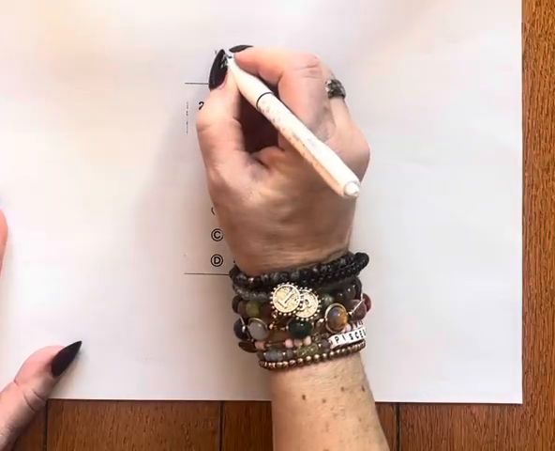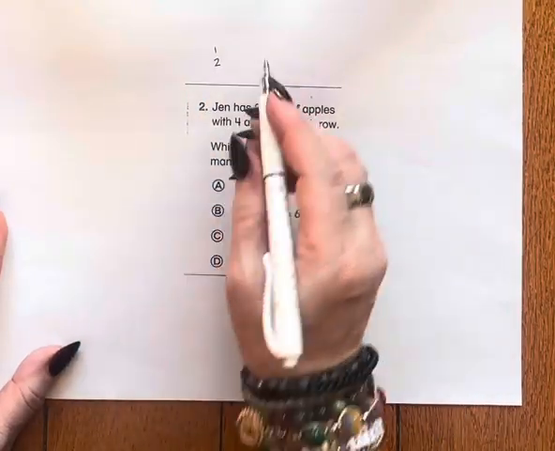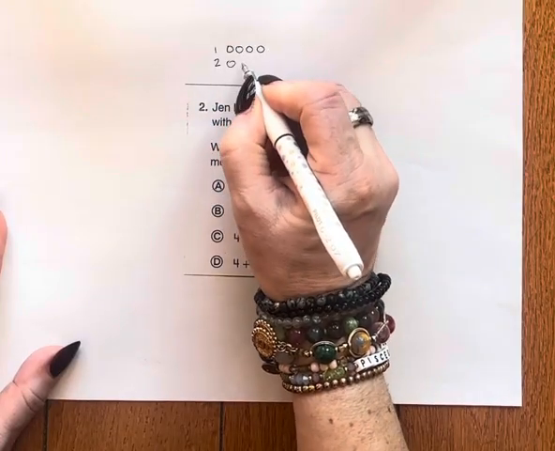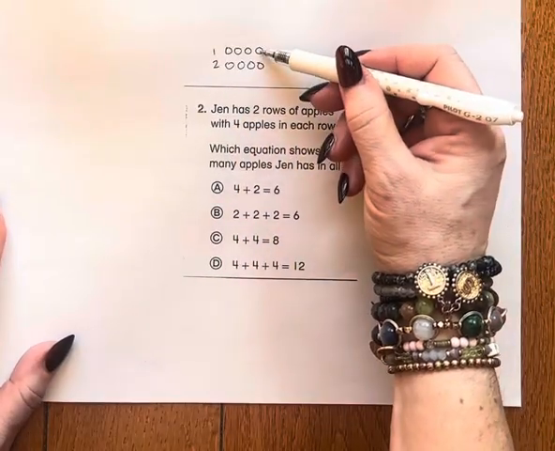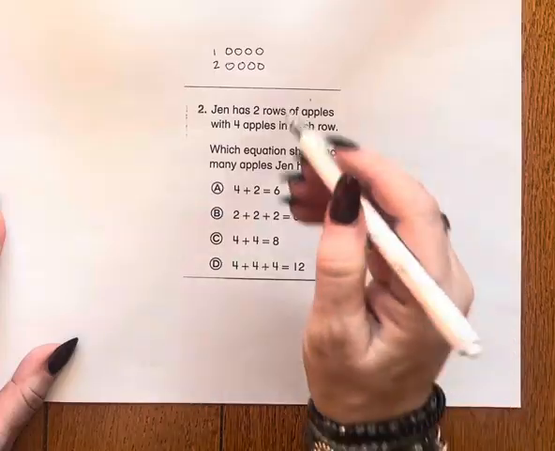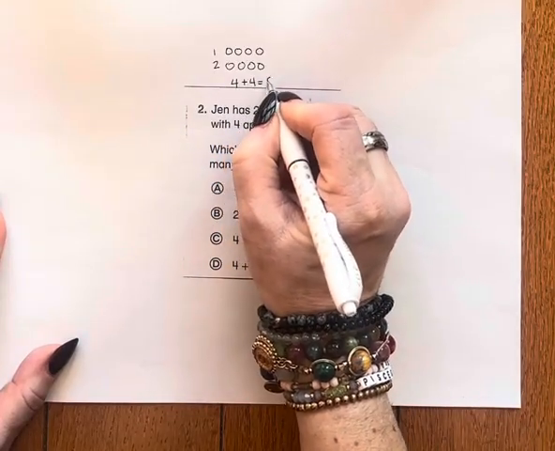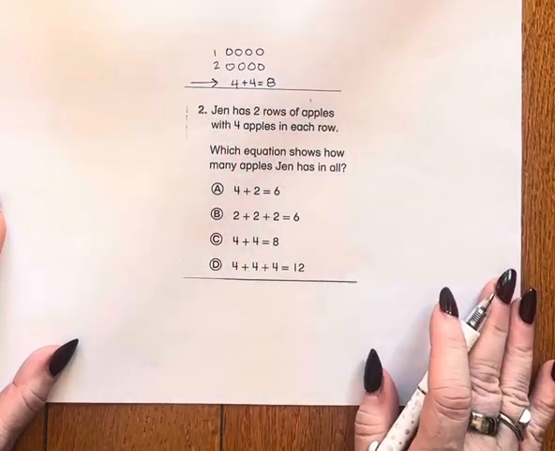Jen has 2 rows, so 1, 2, with 4 apples in each row. 1, 2, 3, 4, 1, 2, 3, 4. I just made an array, the same amount in each row. So what is this equation? This equation is 4 plus 4 equals 8. So now we have to look for this equation in our answers.